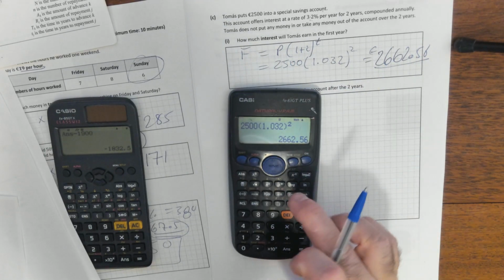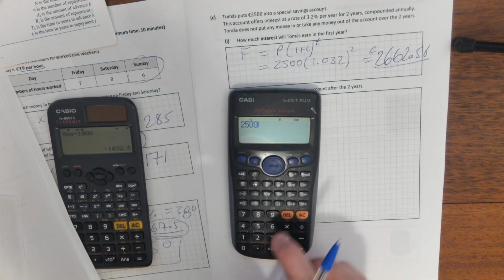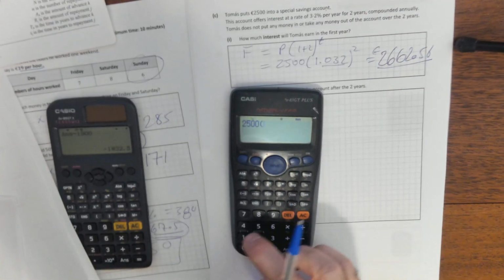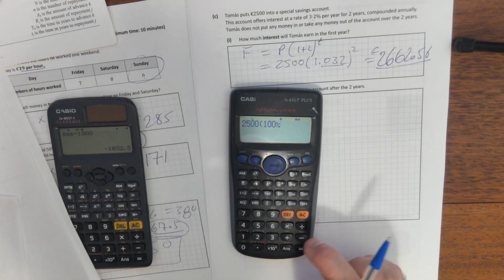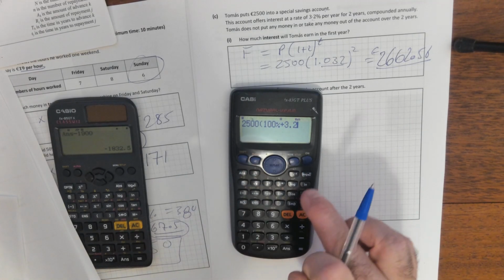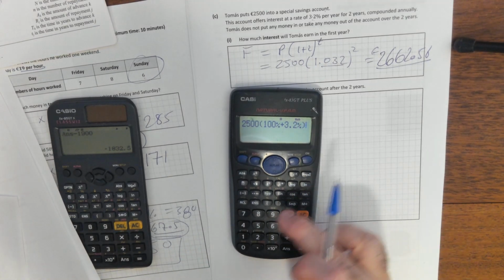Quick little extra here. We could have done the following. We could have worked completely in percentages. It might be easier for you if you find this difficult. So we would then go 100% plus 3.2%. Close bracket, take to the power of 2.